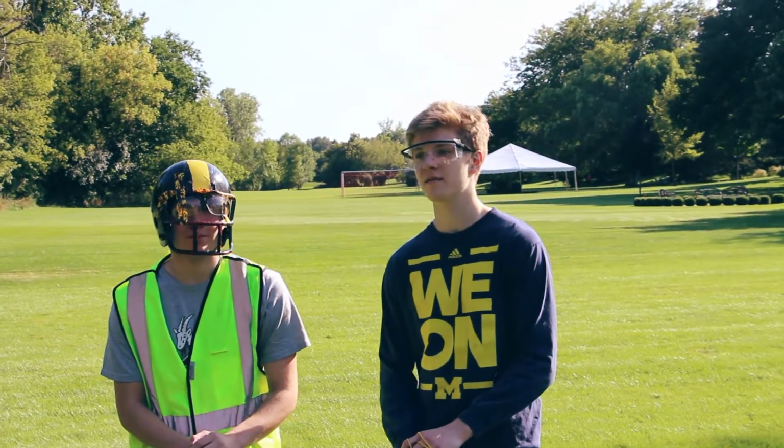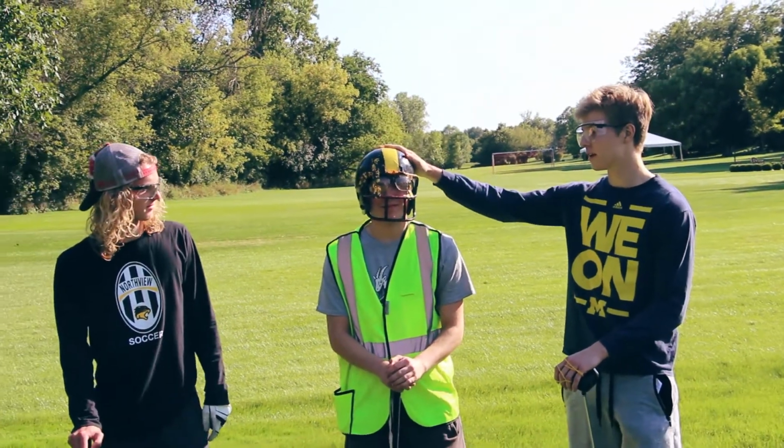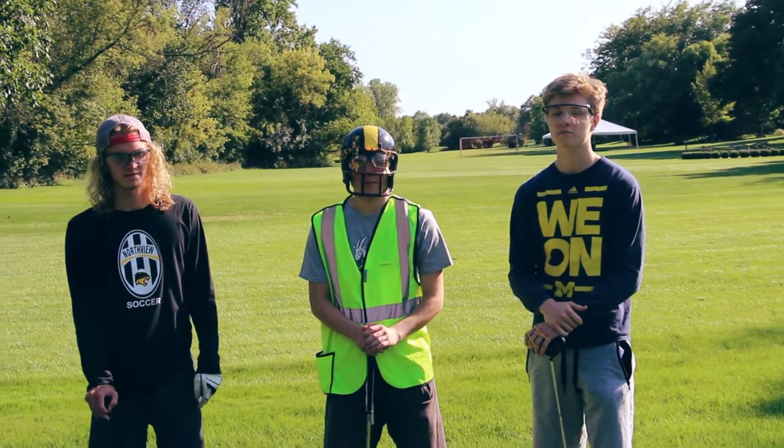And you'll notice our safety features. Everyone's wearing proper equipment such as safety glasses. Chuck's got his helmet on and he's got his safety vest, so we know we're not going to run into safety concerns.